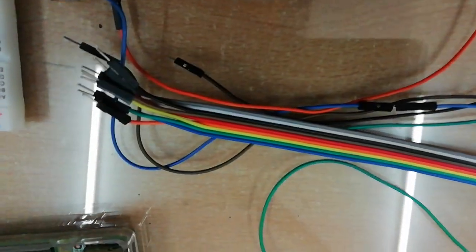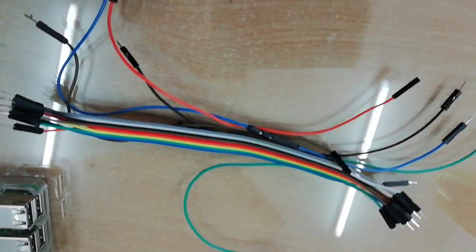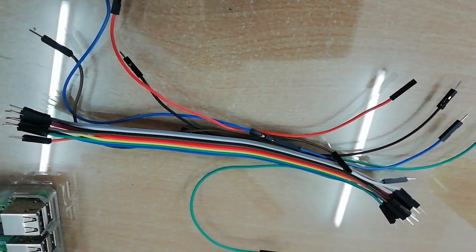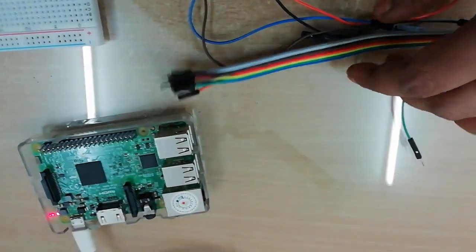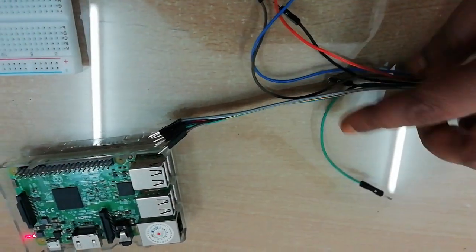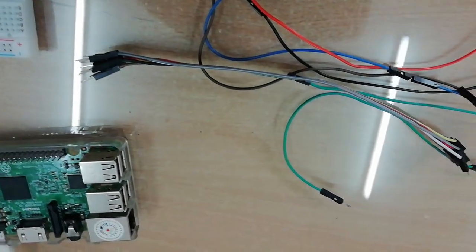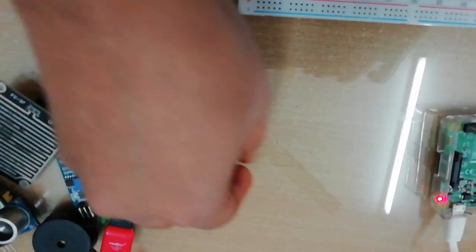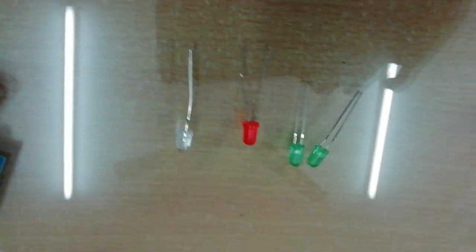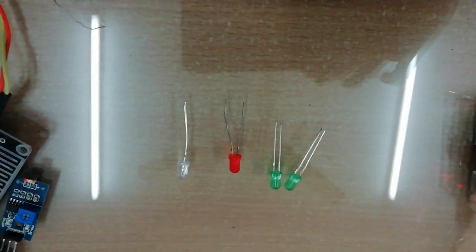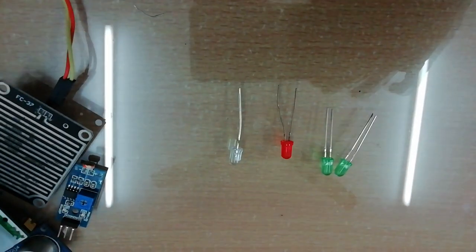Coming to this, these are the jumper wires. There are multiple types of jumper wires that we can use: double pin, single pin, or no pin. There are different names given for these kinds of jumper wires: male to female, male to male, female to female, like that. Coming to the next set, the very basic things that we use in an IoT device are the LEDs. These are the LEDs that we use, the basic ones. We'll start with the LED experiment before moving to the others.